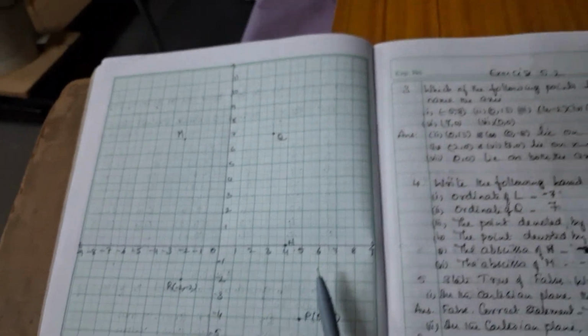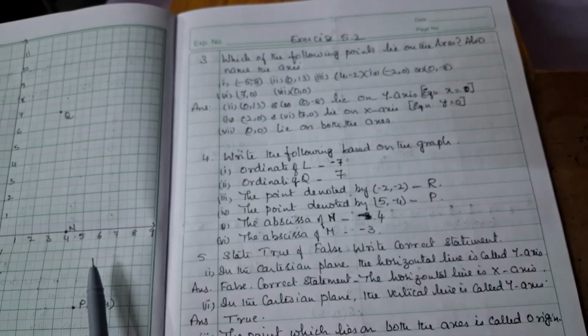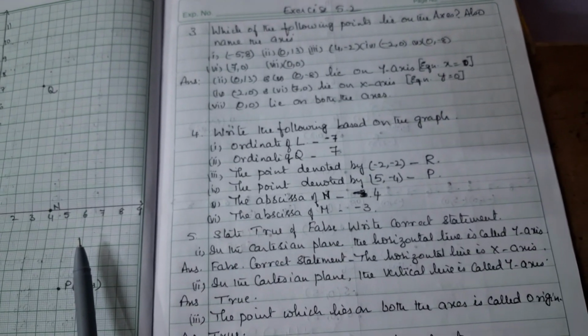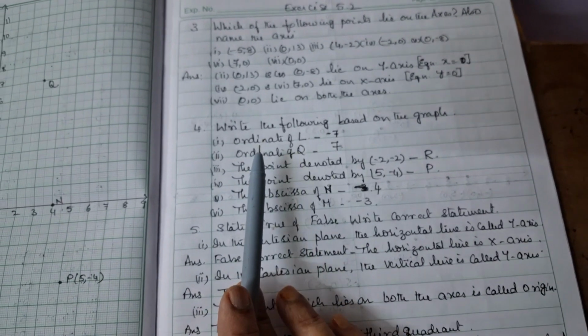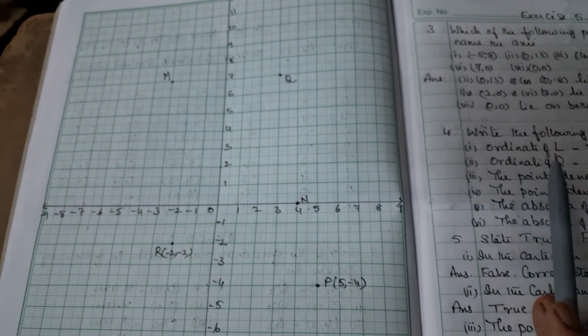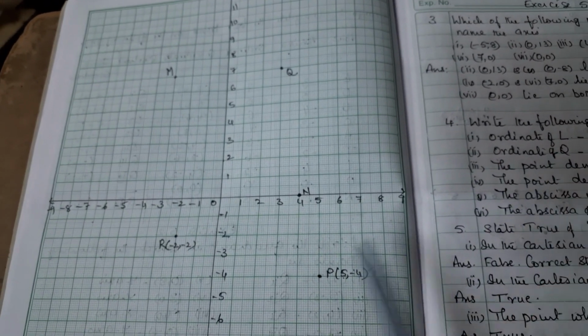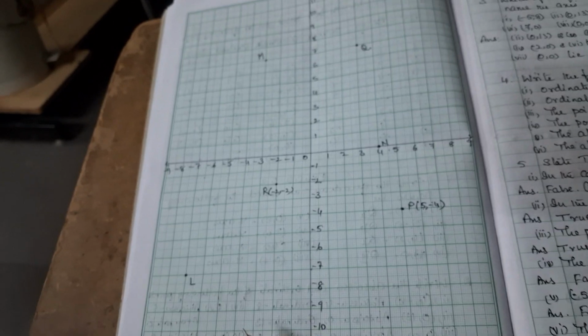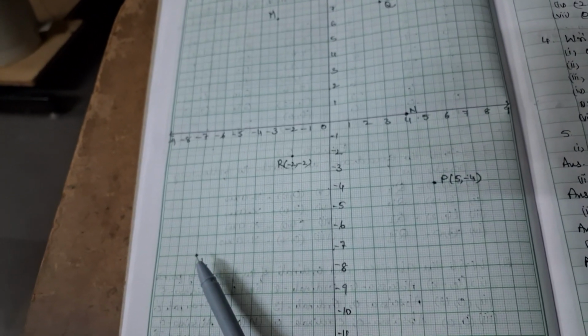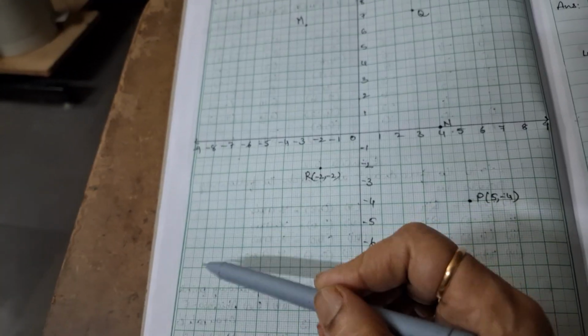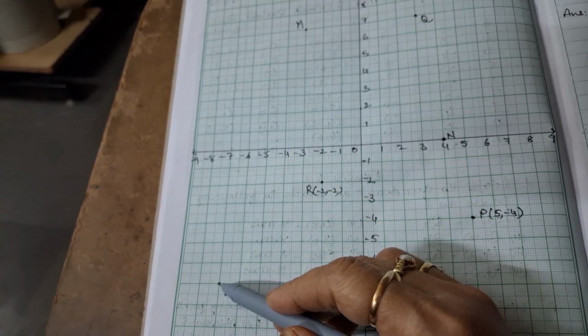Now the fourth question: write the following based on the graph. So here you see, children, they have given you the graph. Based on the graph, you have to write the following. First, he is asking the ordinate of L. So where is L? See, here is point L. They are asking the ordinate. So what is this point L?